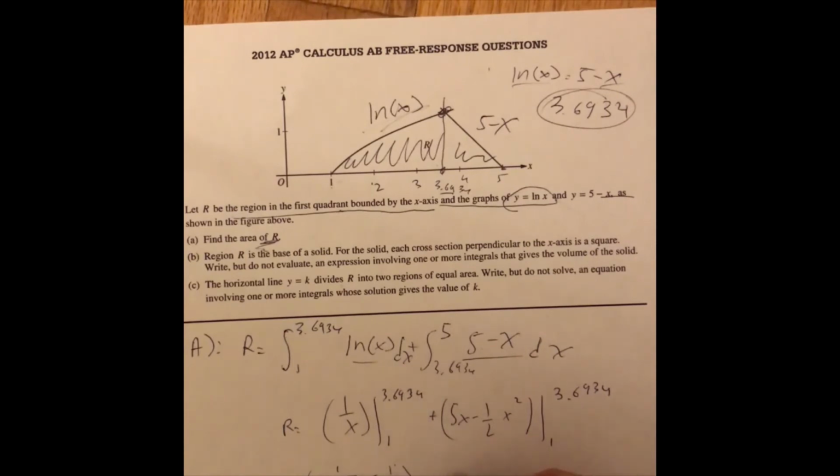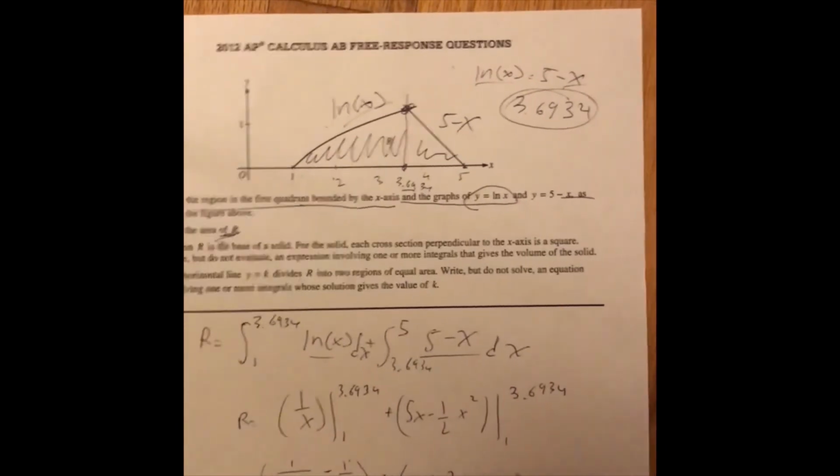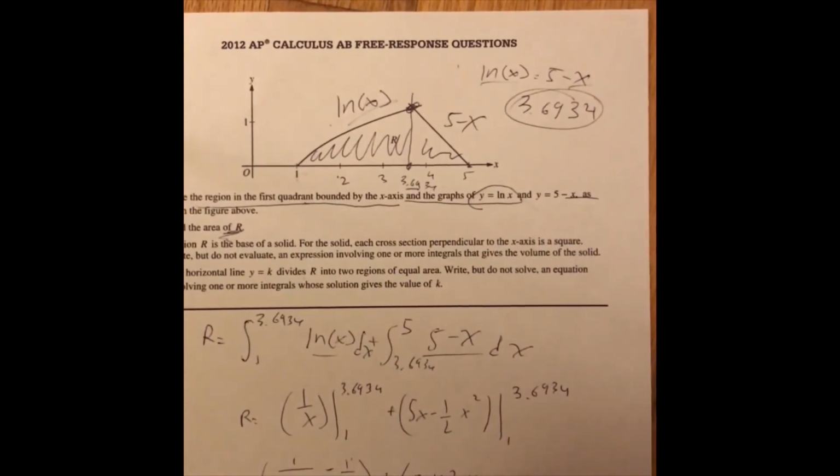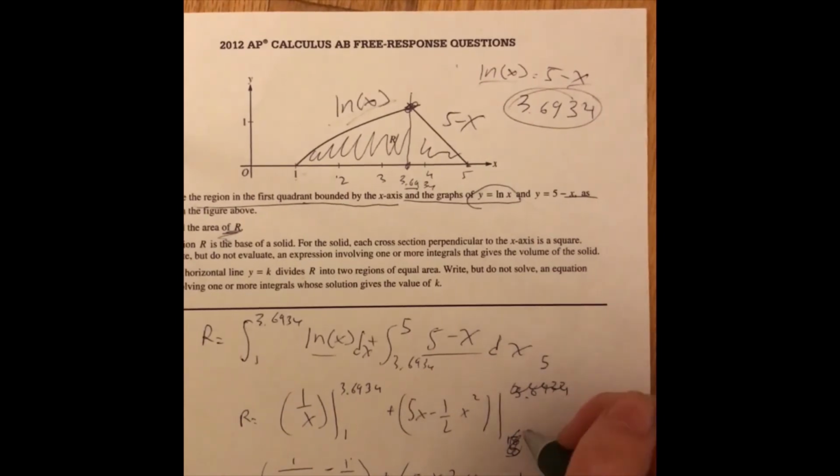Then we'd add that to basically 5 times 3 point minus that function squared. Actually, did I write 1 down here? That's supposed to be a 5. I messed this up. This is supposed to be a 5, and that's supposed to be 3.6934.